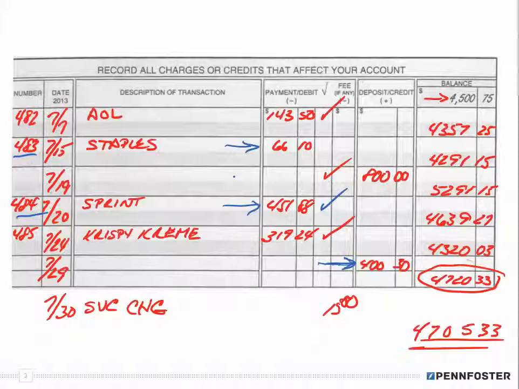But the point is that it is still outstanding from period to period until it's either reconciled by having been cashed or deposited, or that issue has been resolved outside, and then you can readjust your check register for it.